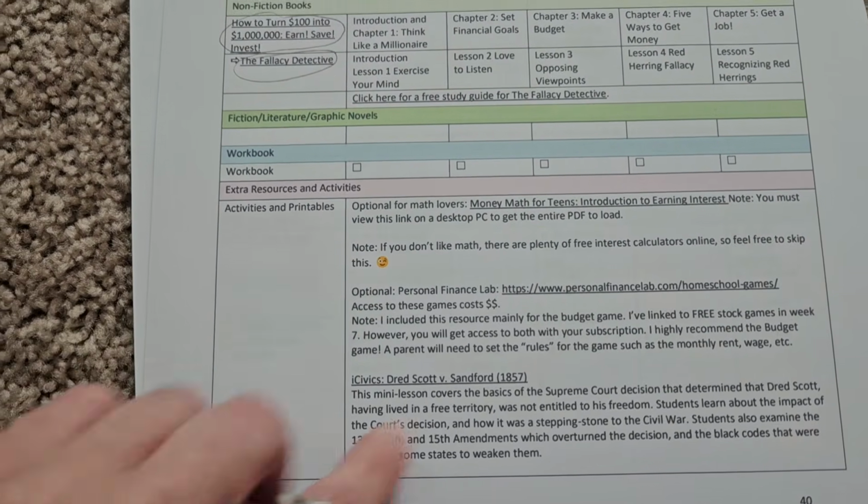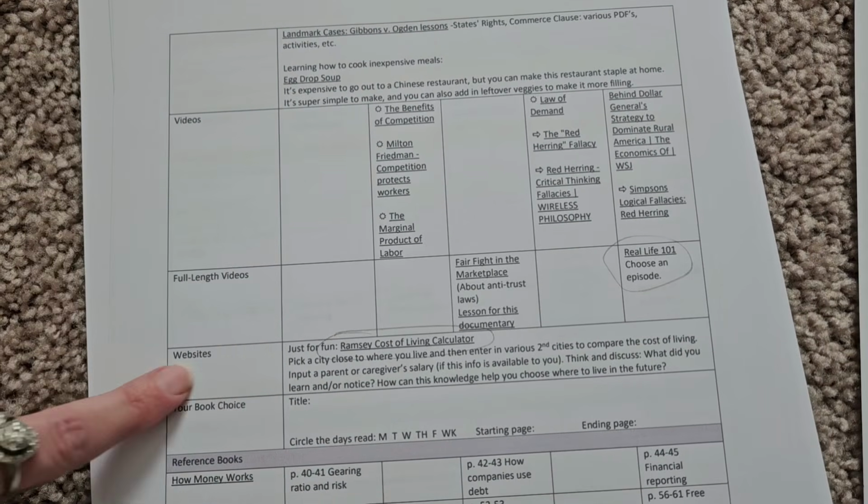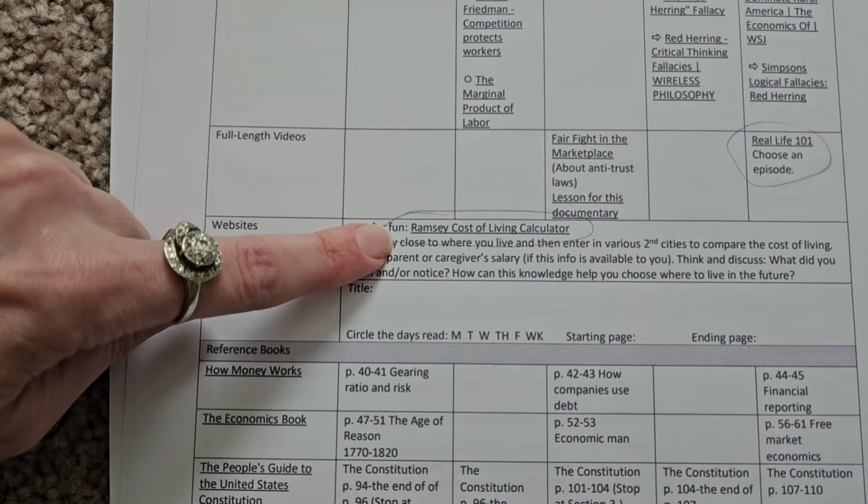Here's optional links. Usually we didn't do a whole lot in that section. Here's the YouTube videos. Websites, we probably did do this one right here.